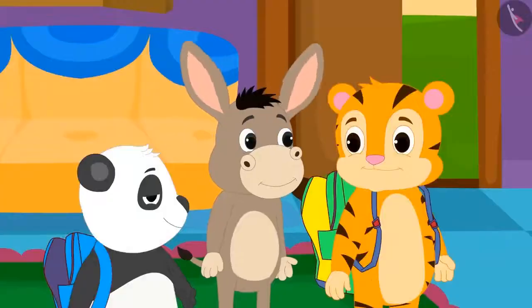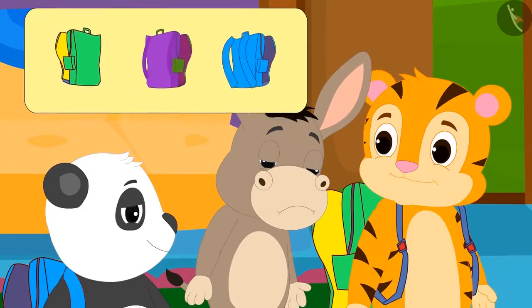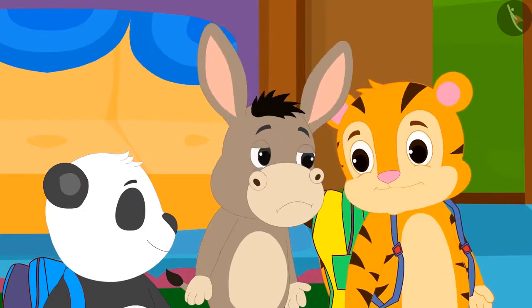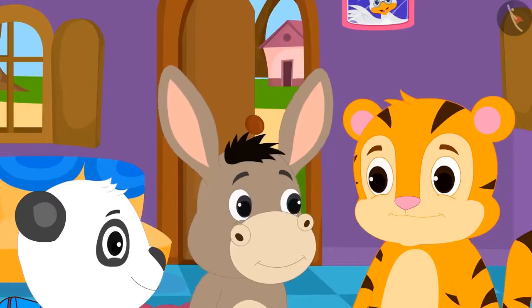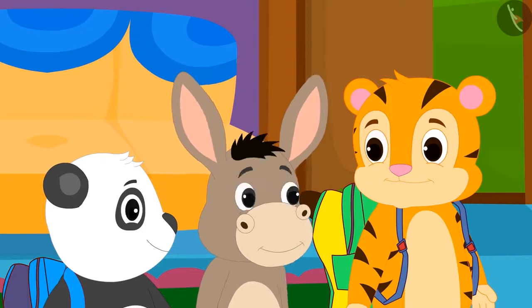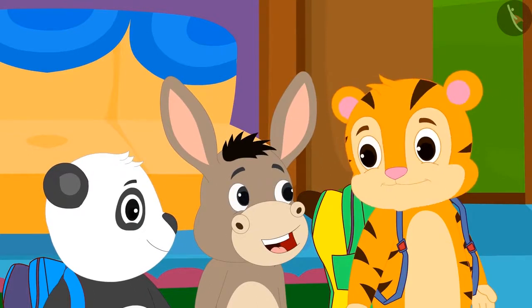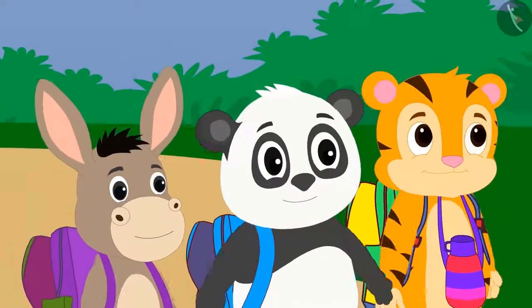Finally, Sher Khan and Golu realized that Bhola's bag was indeed heavier than their bags. Knowing this, Sher Khan and Golu told Bhola that they would carry his bag for some distance and help Bhola to lift the weight of his bag. Children, you must always help your friends too.